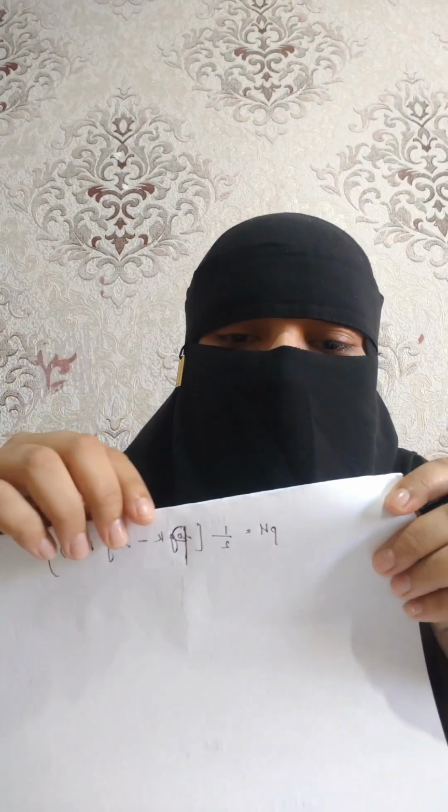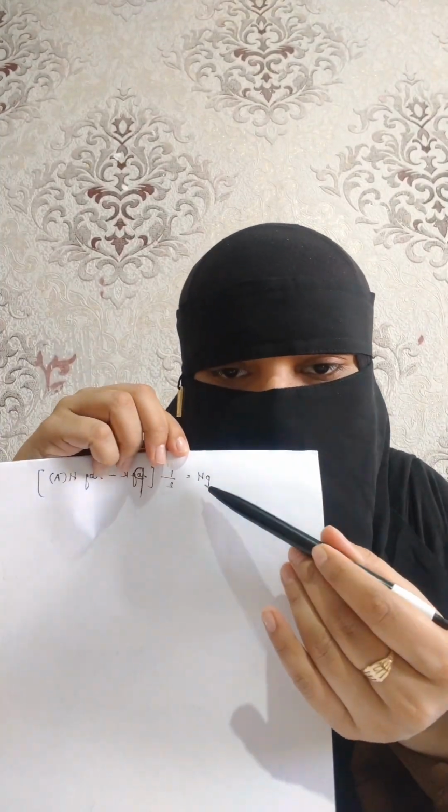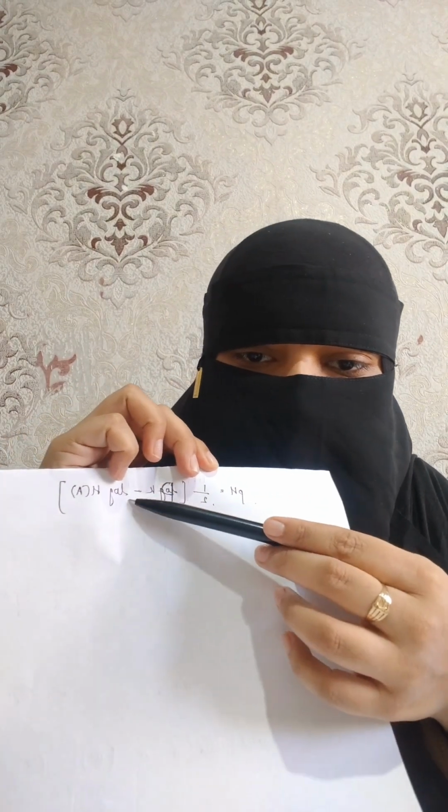Now when we look at the pH of this reaction, the HA molecule, the pH is denoted by half pK minus log of the concentration of A. This is the pH. So this is how we take out the pH if the equation is given.